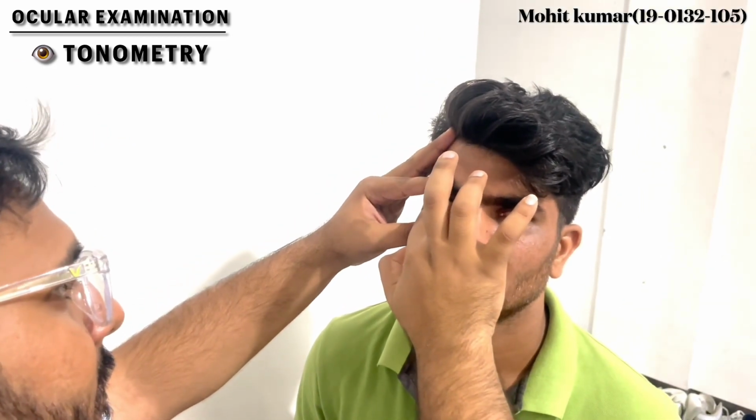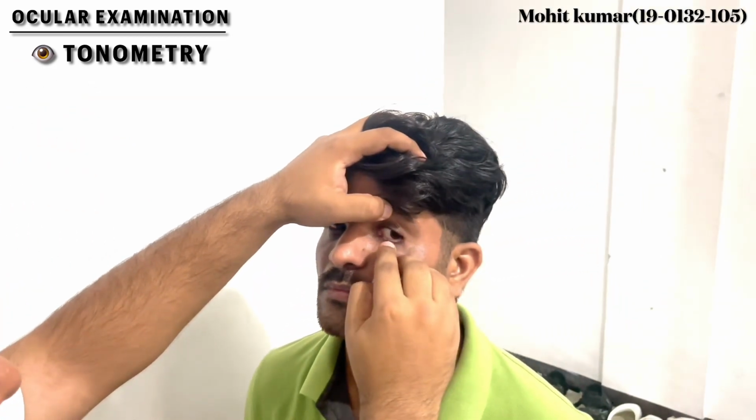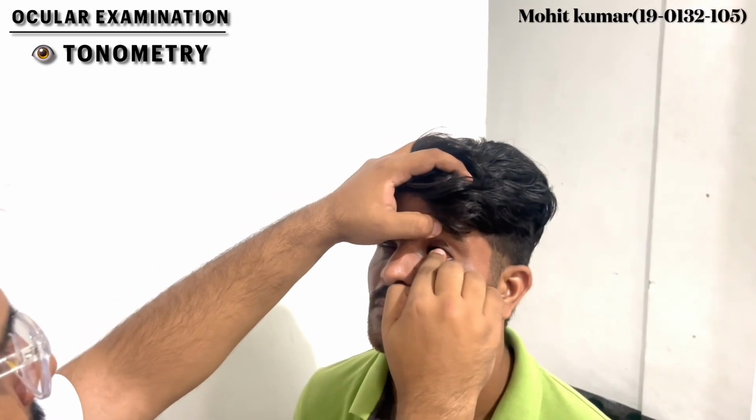Okay, let's begin first with the right eye. Will you please look this way, to this side? Okay. For this one, look at this side. Okay. So as we have seen, while I was palpating the eyeball, it was really soft. So it means the intraocular pressure of the eye is normal.